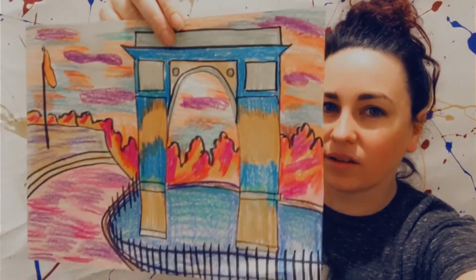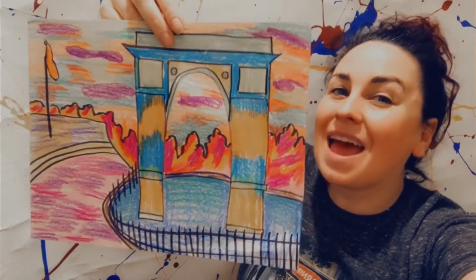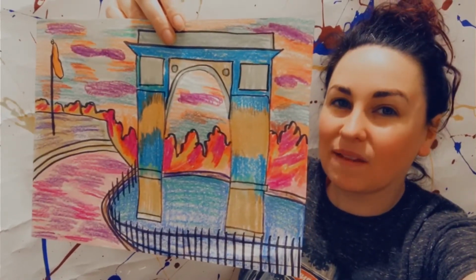Hello artists! Today we're going to be checking out Fauvism and using bright and wild colors to design our own landscape picture, but adding those crazy wild colors to make it Fauvism style.